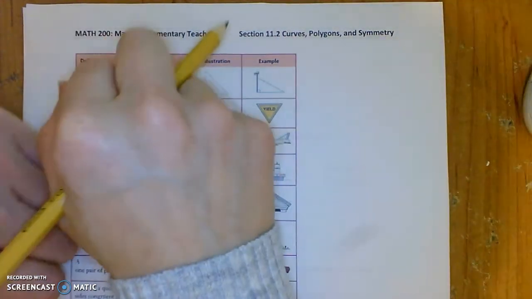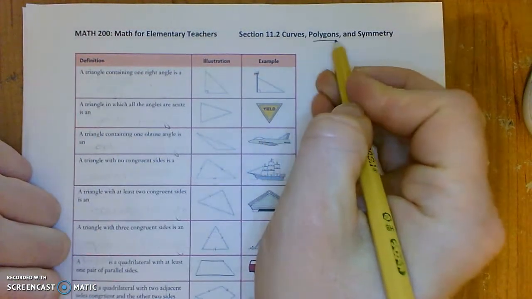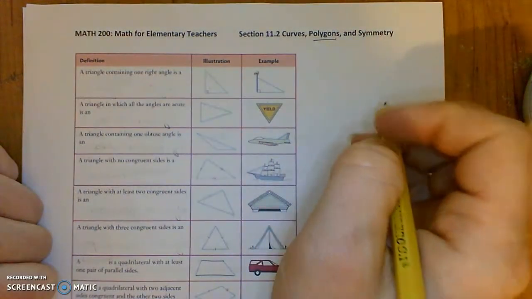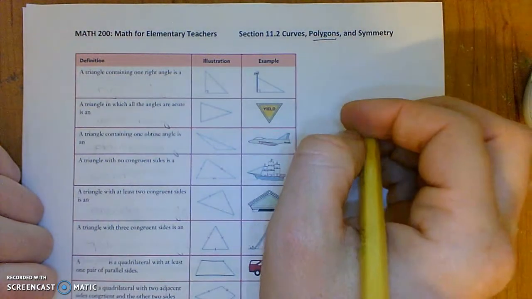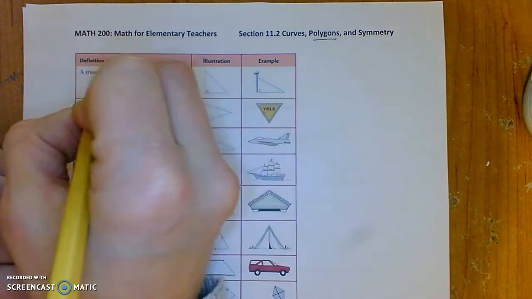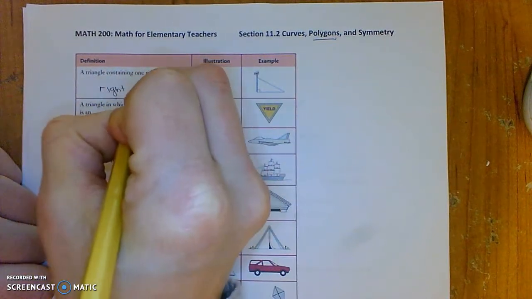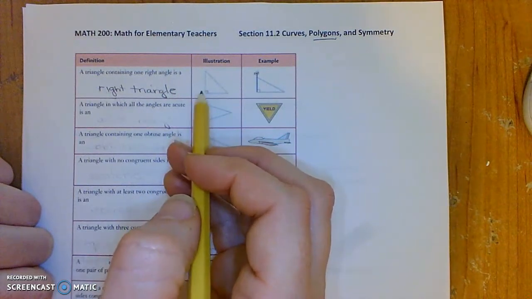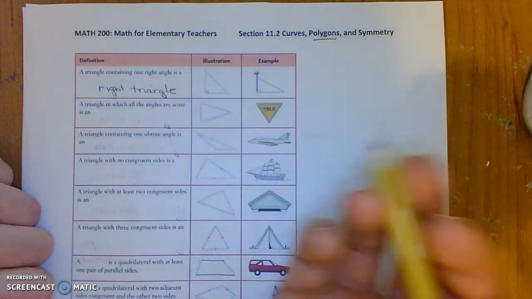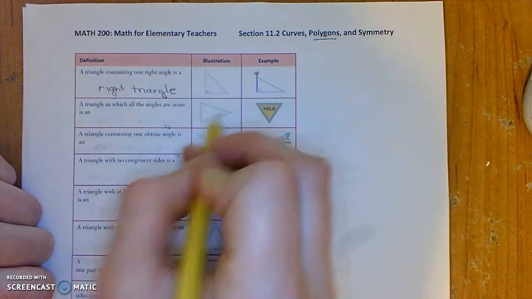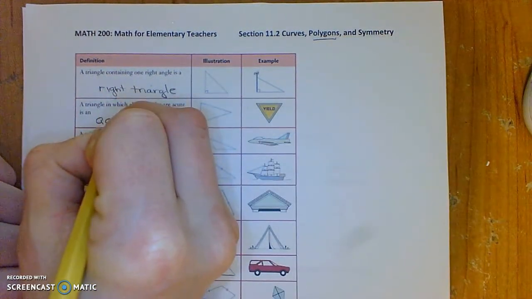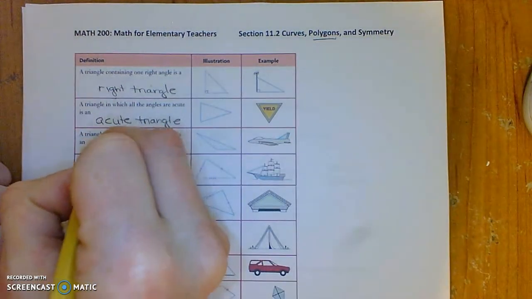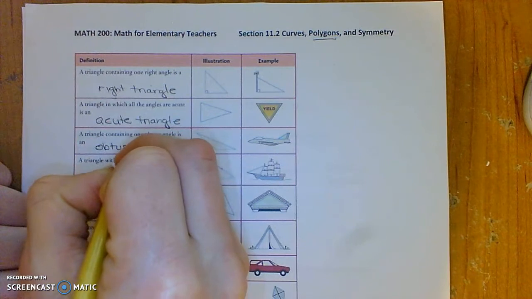All right, one of our major topics in this section is going to be on polygons. So let's discuss some of the polygons that will be really familiar to us, triangles and quadrilaterals. A triangle that contains one right angle, you call that a right triangle. Triangles are generally classified by their angles. If you have all acute angles, call that an acute triangle. If you have only one obtuse angle, call it an obtuse triangle.